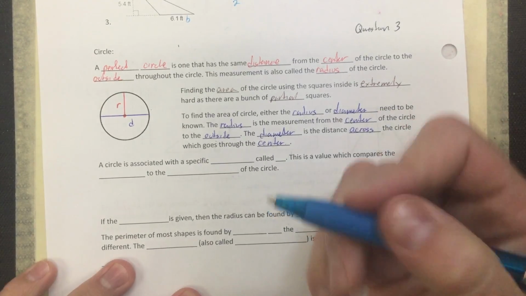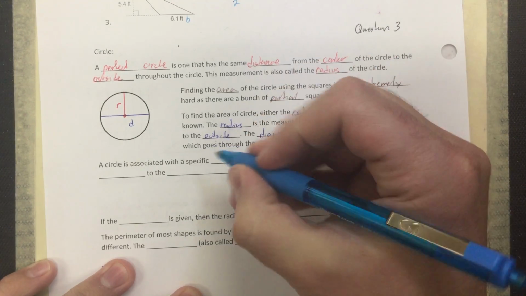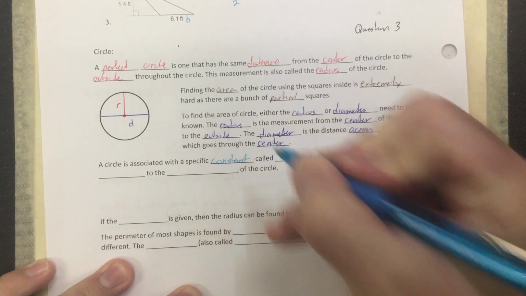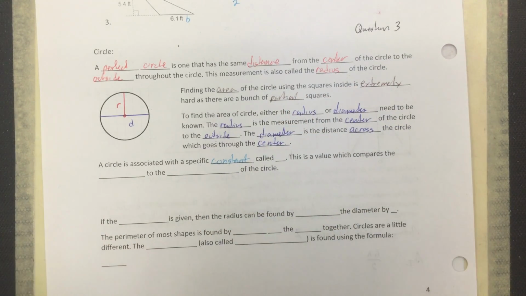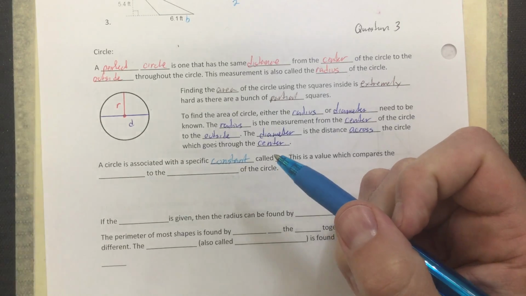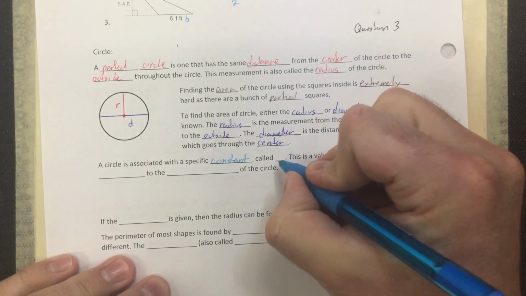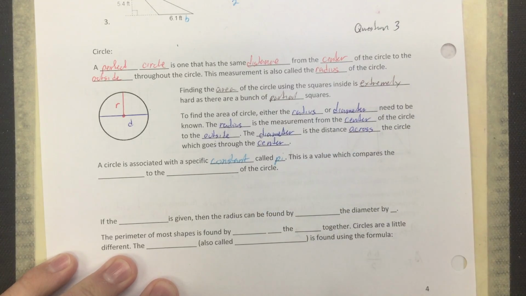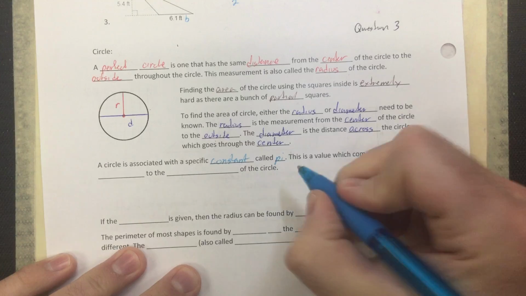Now, a circle is associated with a specific constant. And a constant is a number in math that we know is the same no matter what. When we talked about polynomials, a constant was just a number at the end. In this case, a constant is a number that's never changing. It's always exactly the same. And we call this constant pi. It's not the delicious pie you can eat, even though that would be awesome, but it's pi.